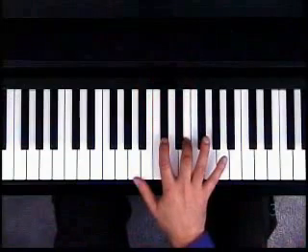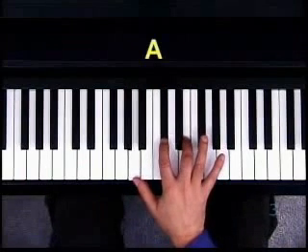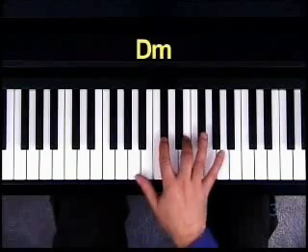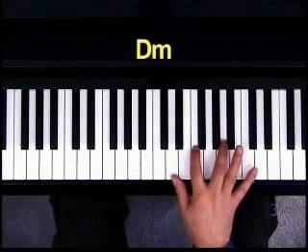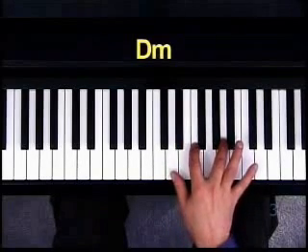The major chords, like the A major we just played, are simply capital letters. When we want the minor, we add the M. For the D minor chord, you'll see the D, M. M meaning minor, making it a dark, bright structure.